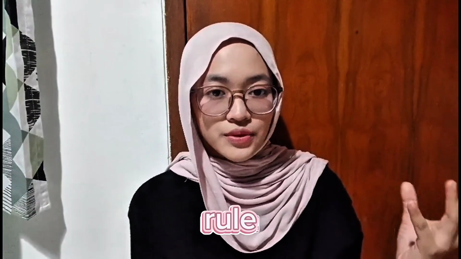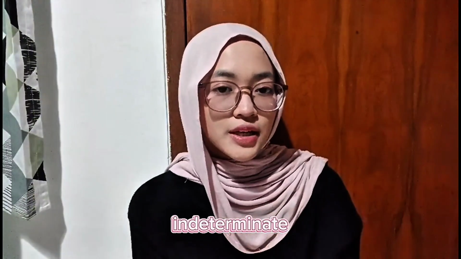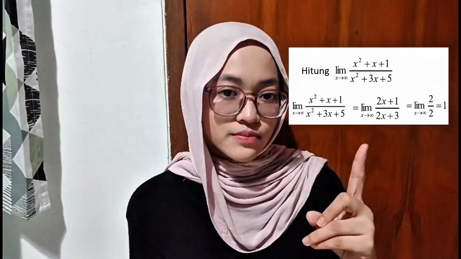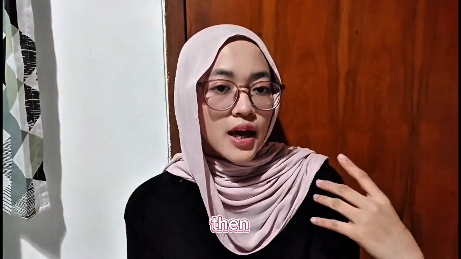And finally, there is L'Hopital's rule. If the substitution method produces an indeterminate value, we can use L'Hopital's rule. But we have to check whether the function produces an indeterminate form. If not, and we use L'Hopital, then it could be wrong.